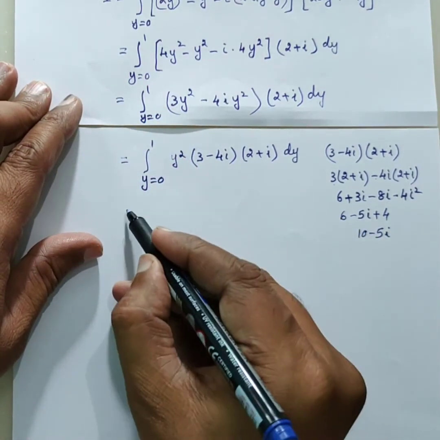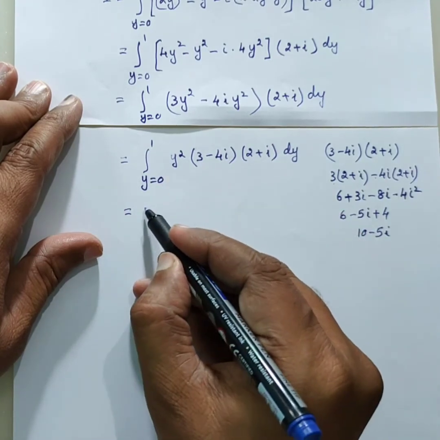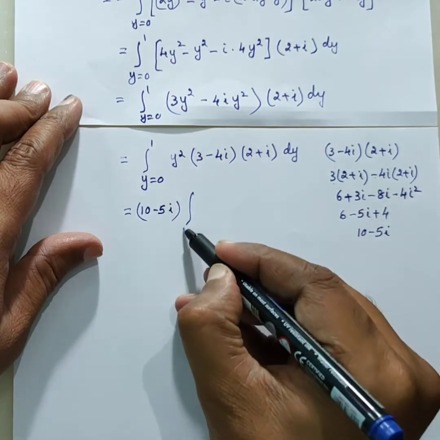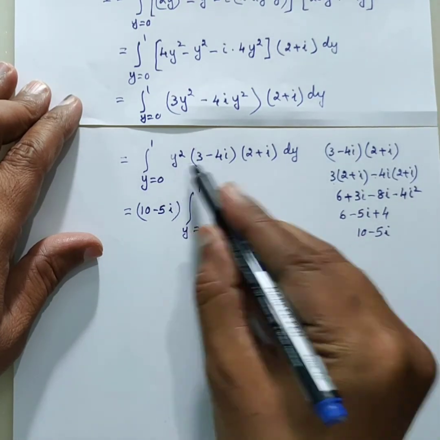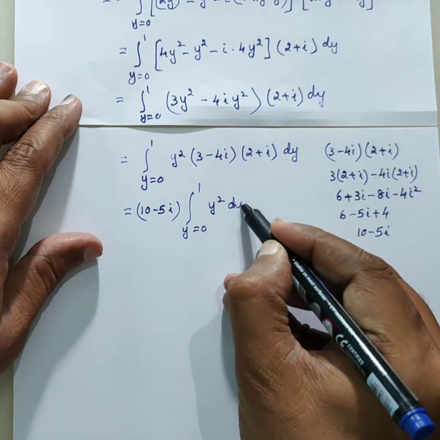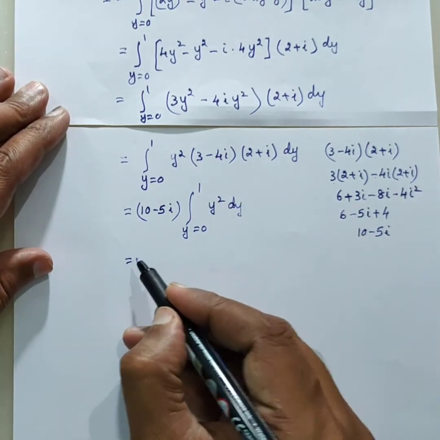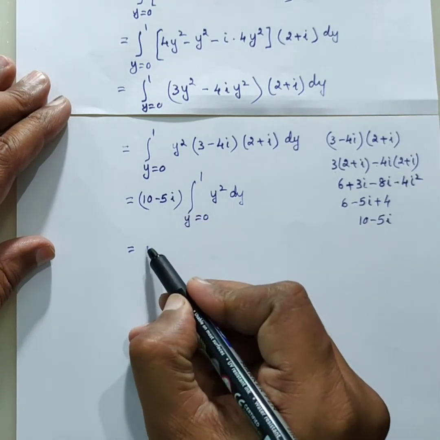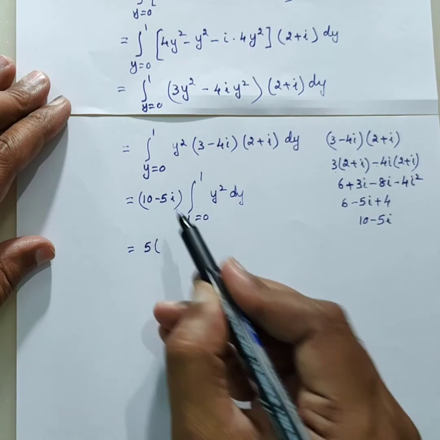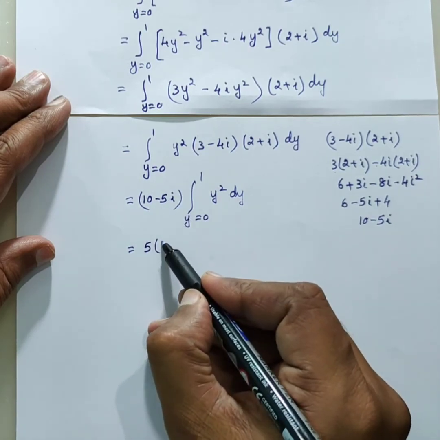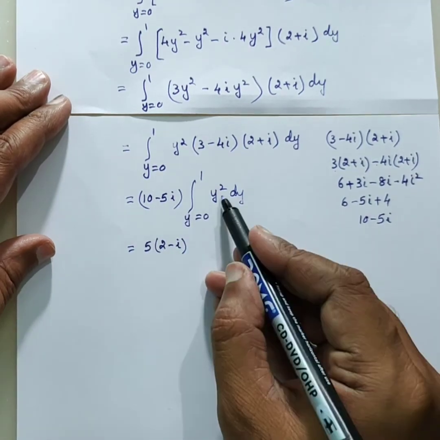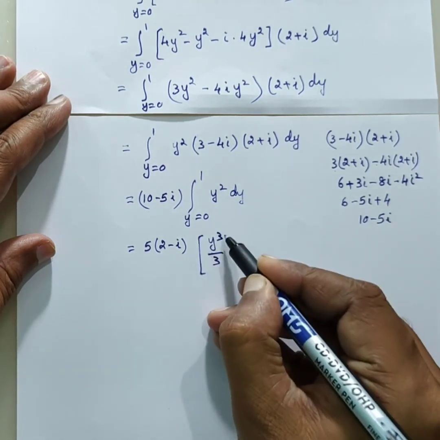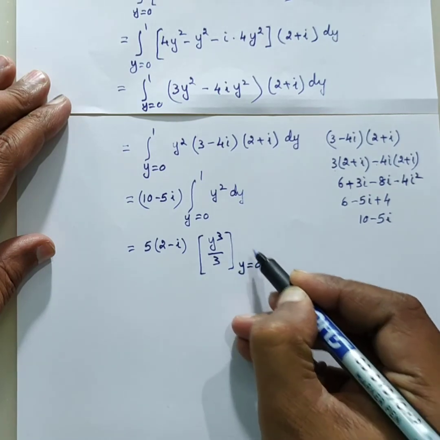That product, because it is a constant, you can take outside. I can write it as 10 minus 5i outside. You have the integral y from 0 to 1, so you are left with y² dy. This will be equal to, further, you can see over here 5 you can take common from 10 and 5. If I take 5 common, you are left with 2 minus i. Integrate y², we will get y³ by 3. So the limit values for y will be 0 to 1.